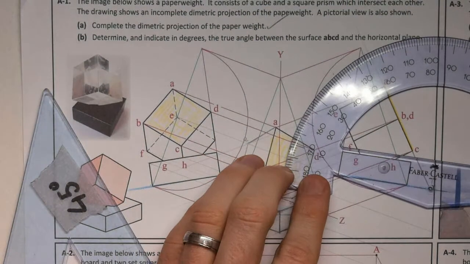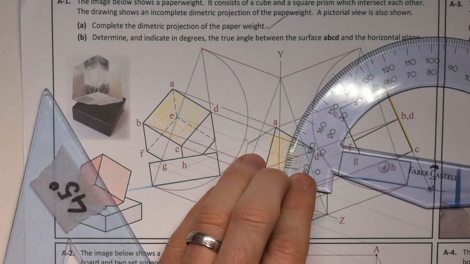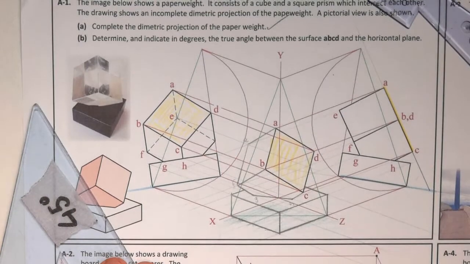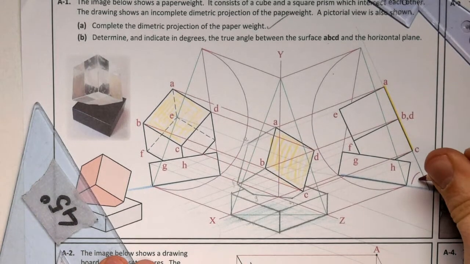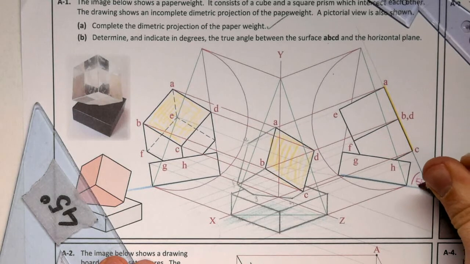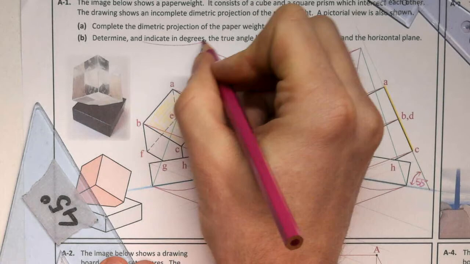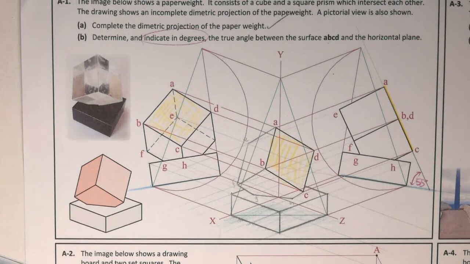Okay, so I got this at 55 degrees. So 55 degrees. Okay, so that's that completed.